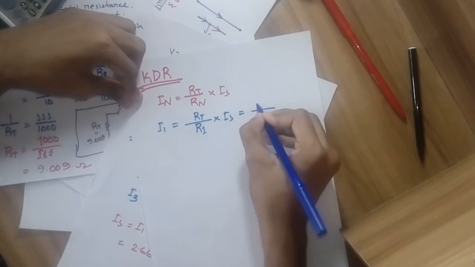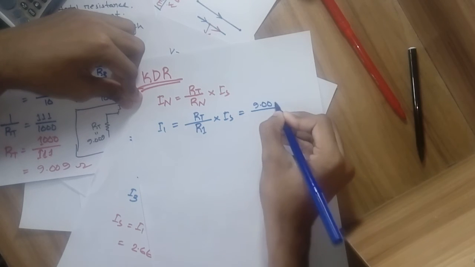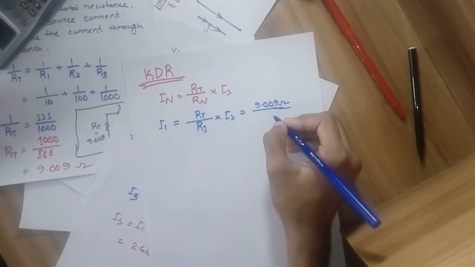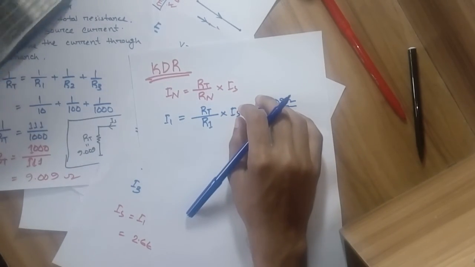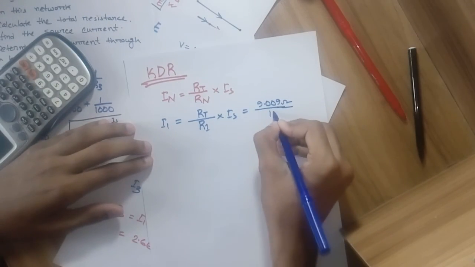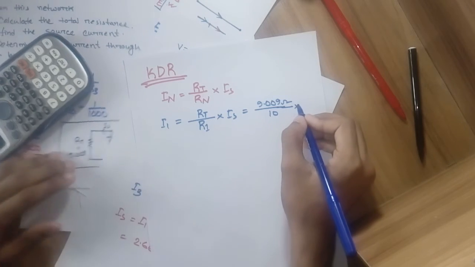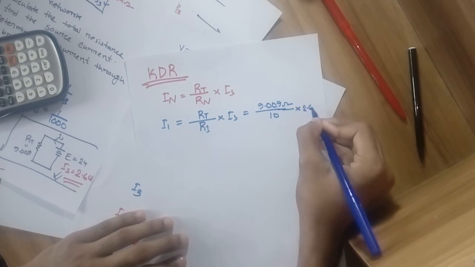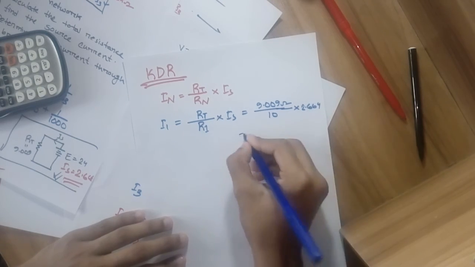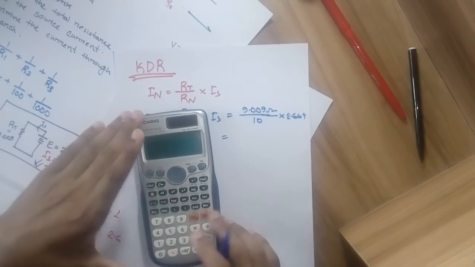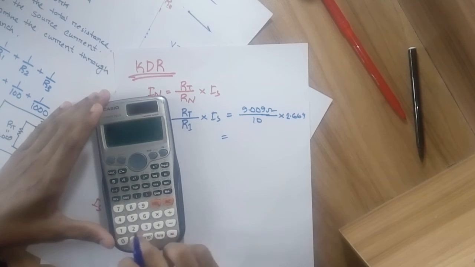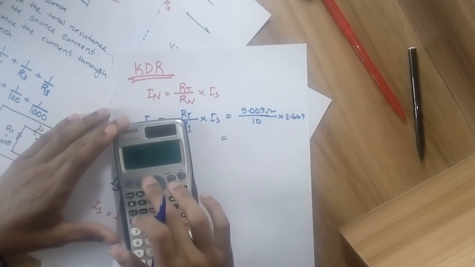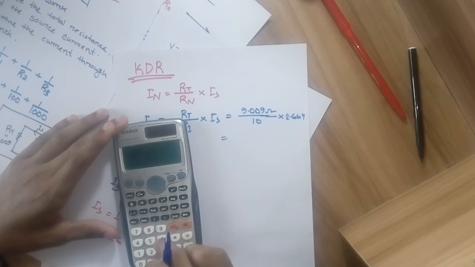RT is 9.009 ohms, divided by R1, which is 10, times IS, which is 2.664. Now put these values in the calculator: 9.009 over 10 times 2.664.